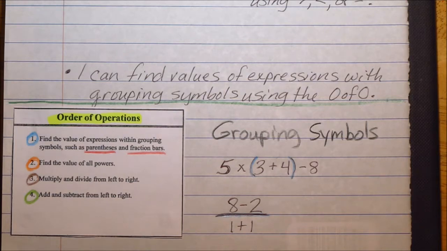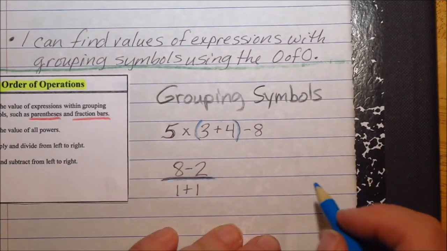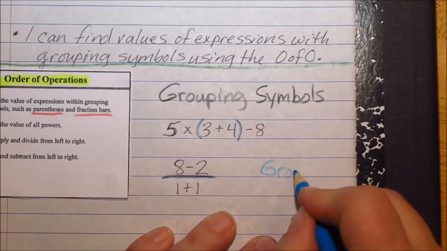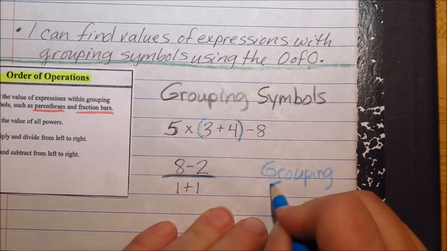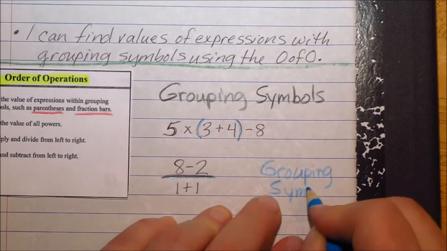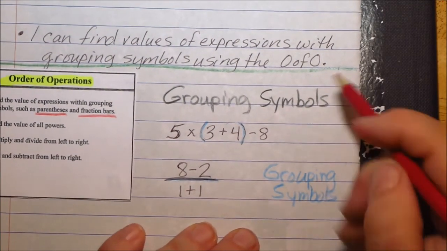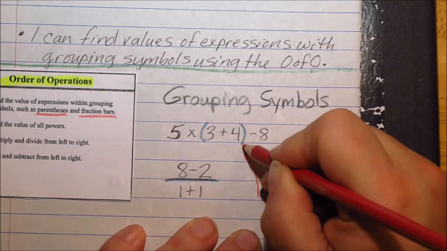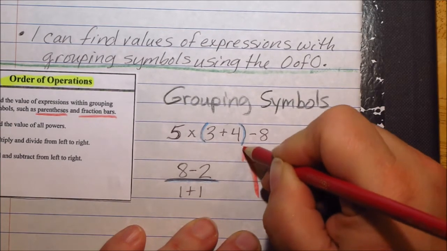But what's important right now is understanding, like with my blue pencil, I'm going to write right here, grouping symbols, and then with my red pencil I'm going to mark that's a grouping symbol, nice and bold. I think that's a grouping symbol.